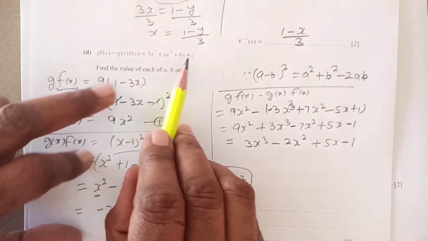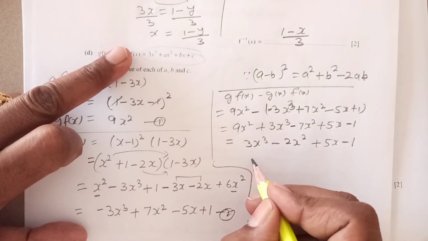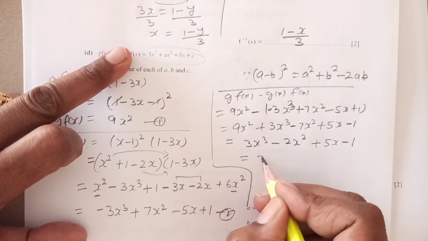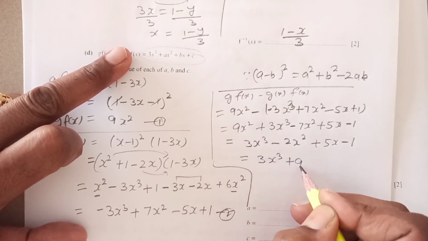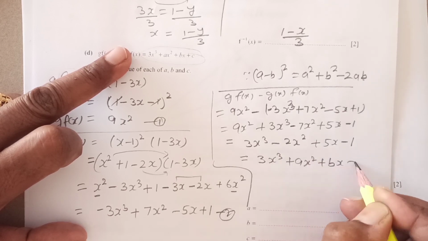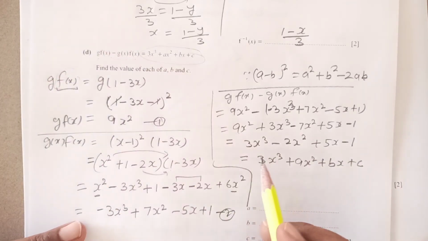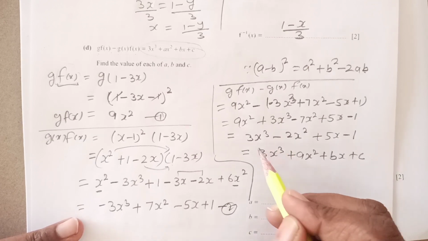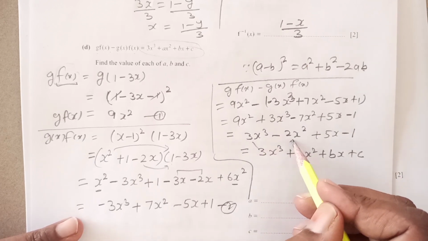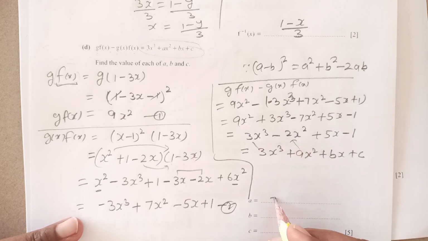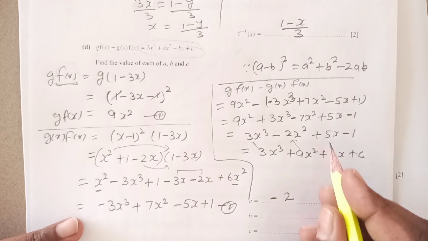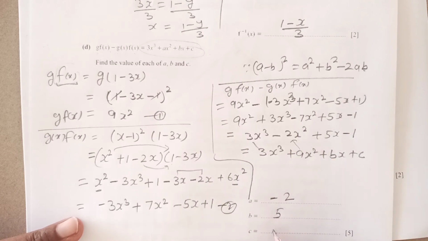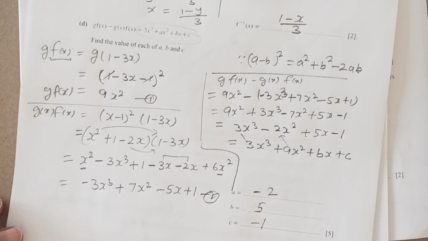So this thing is given to us equal to this one, and this is given to us in the question: 3x cubed plus ax squared plus bx plus c. Now we are going to compare the coefficients. Coefficient of x cubed is 3, coefficient of x squared is negative 2, so that means a is negative 2, right? And then b is 5 and c is negative 1, right?